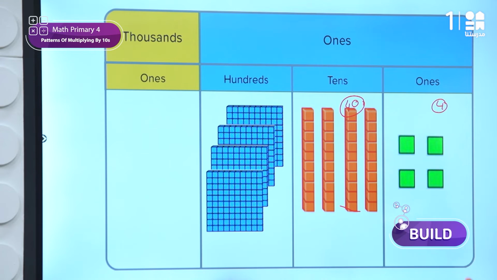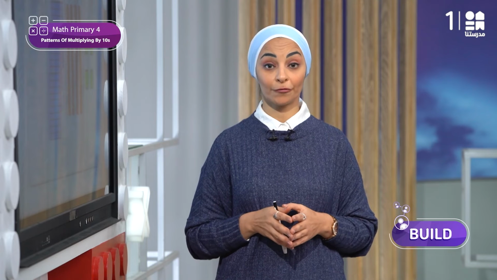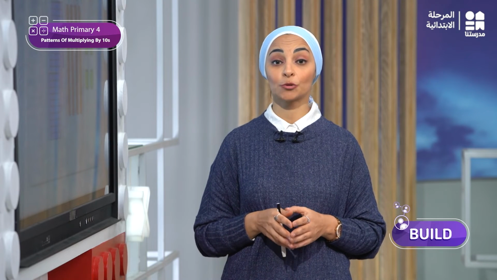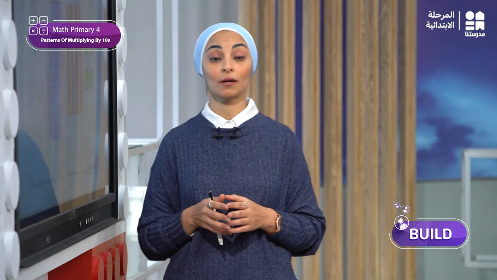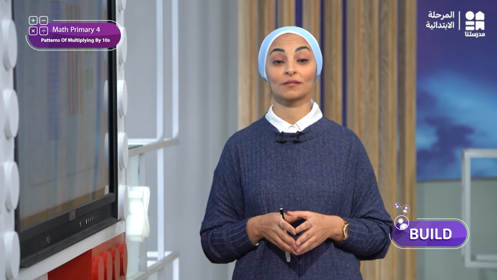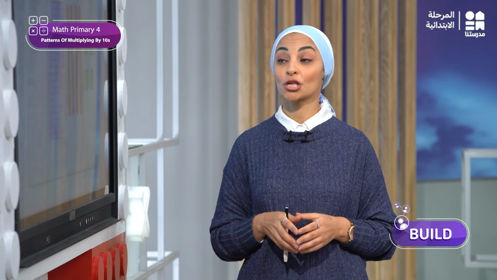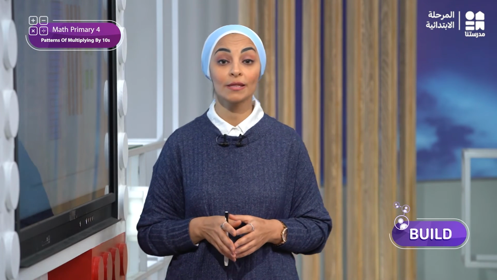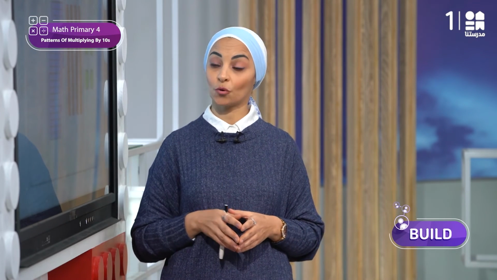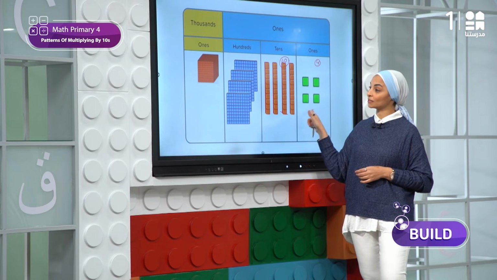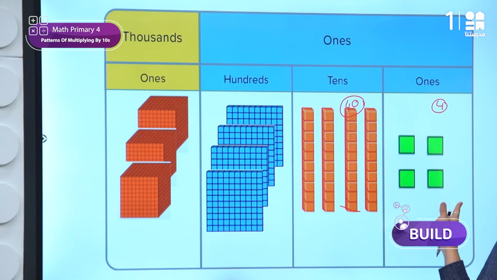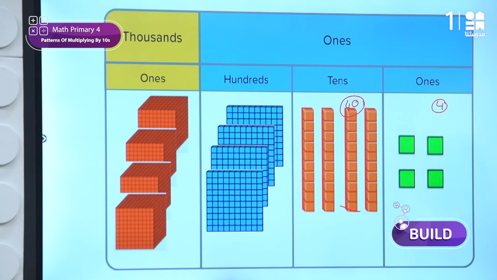So, we will do the same with problem number 4. Problem number 4 says 1000 times 4. Here 1000 times 4 gives me what? Gives me 4000. So, I will draw 4000 in the 1000 column. This is 1000, 2000, 3000, and 4000.